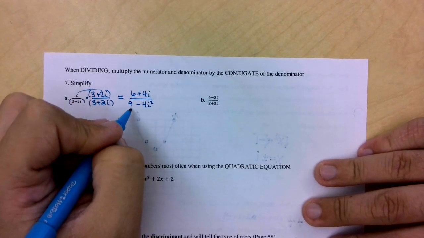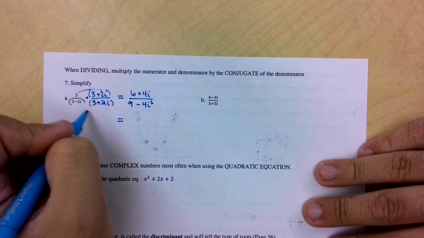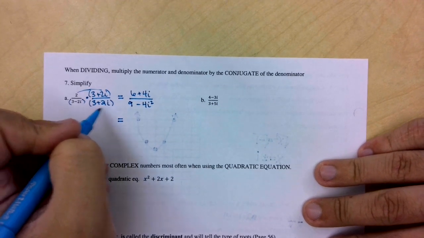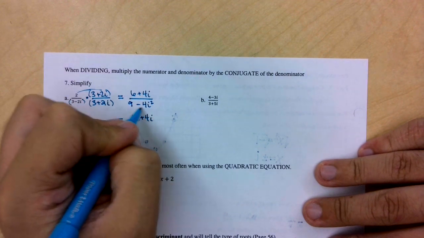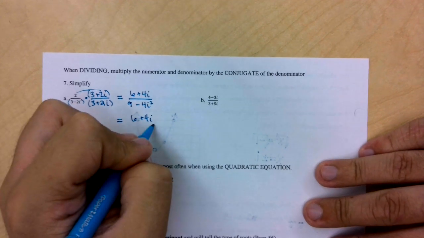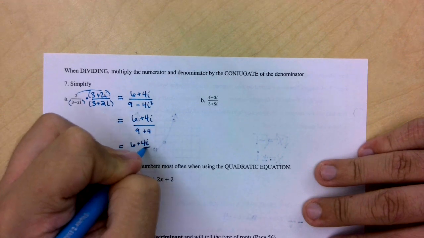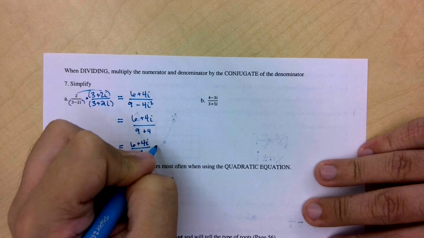If you can jump to the shortcut, great. If you need to go and write out each individual part, that's okay. But then simplifying this denominator, I'm going to get 9 plus 4. Remember the multiply by -1, which means I'm going to get 6 plus 4i all over 13.